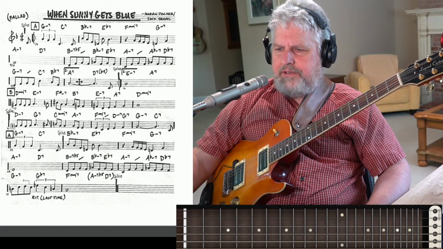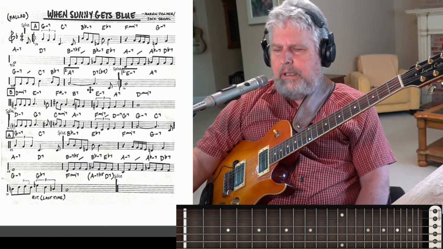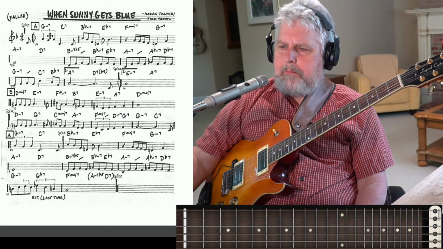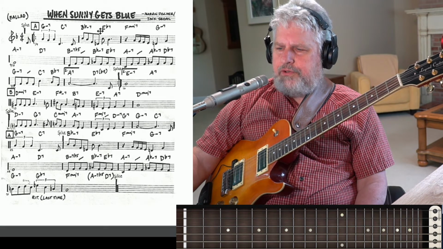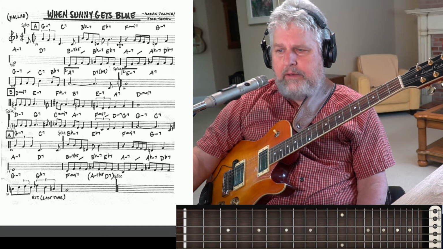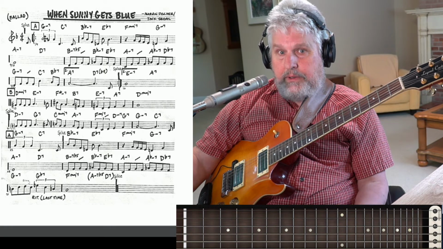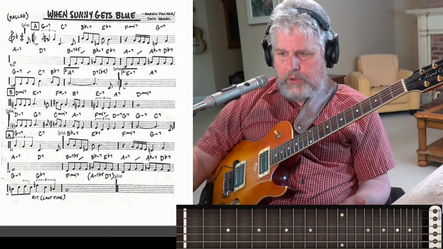that's a quick analysis of When Sonny Gets Blue, and just make sure that when you do an analysis like this, you pick up all the 2-5s. The 2-5s are going to be really important when you're soloing single note lines.